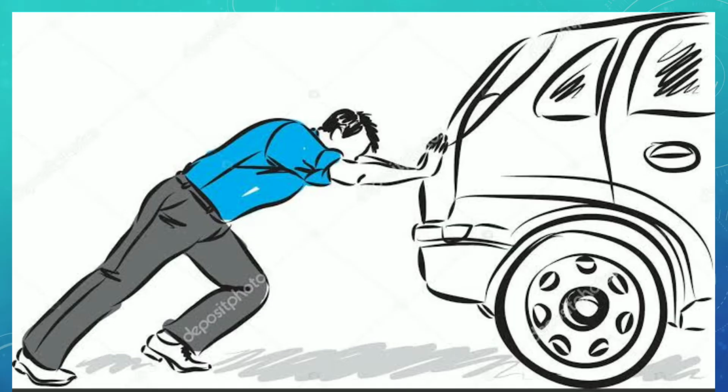Now suppose the man pushes the car with his hands, due to which the car starts moving. When the man pushes the car, there is an interaction between the man and the car. During the interaction, a force arises which acts on the car and makes it move in the direction of applied force.